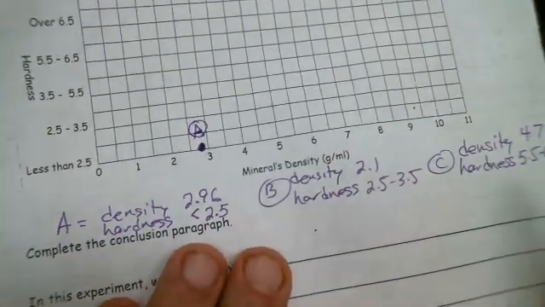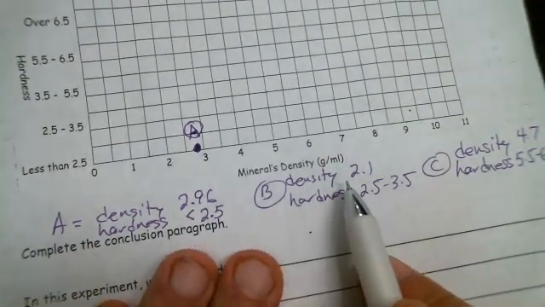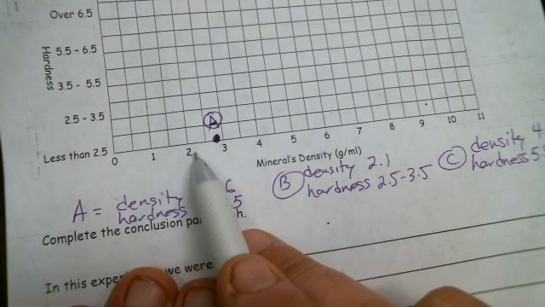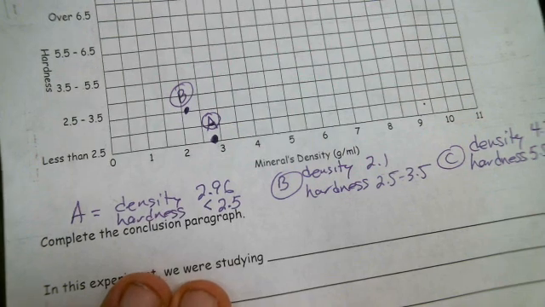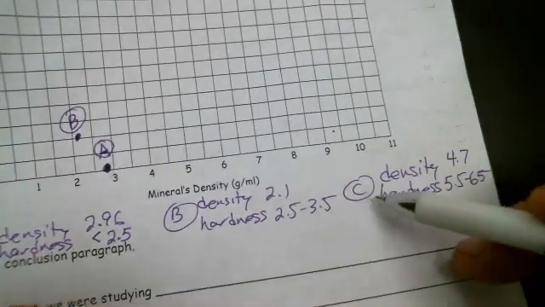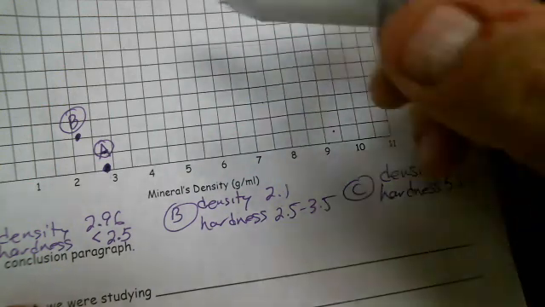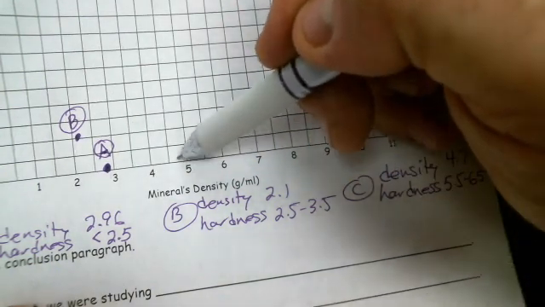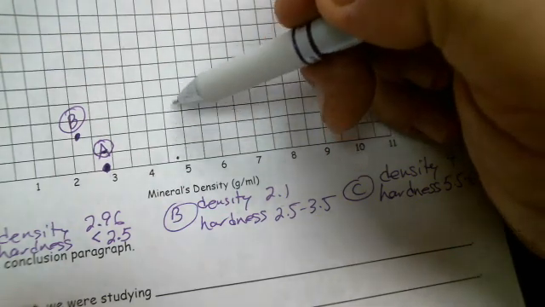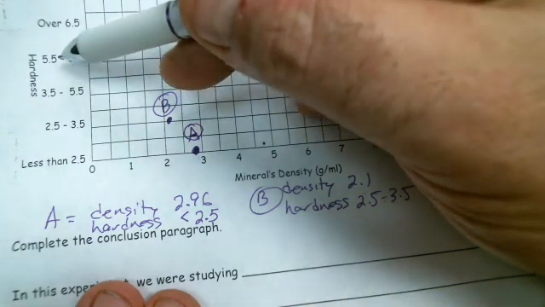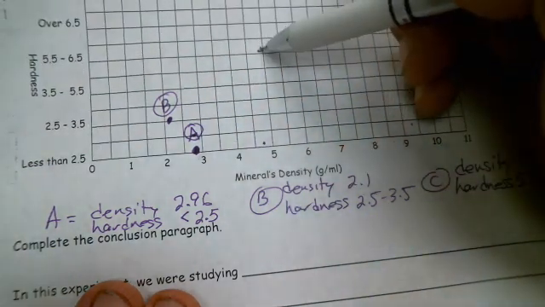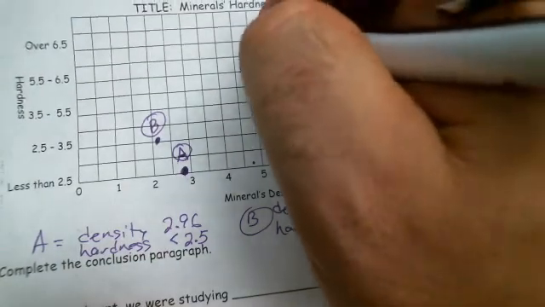Circle it. Then sample B, the density is 2.1. That's going to be a little bit closer right there, 2.1. And we're going to go up to a hardness of 2.5 to 3.5. That's right here. Make a dot there, label it B, circle it. And then sample C, we had a density of 4.7. That's going to be right about here. And a hardness of 5.5 to 6.5. That's up this high. Looking at the y-axis, it says 5.5 to 6.5. So make a dot there. Label it C, circle it.